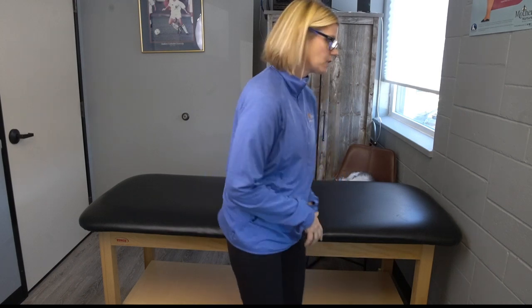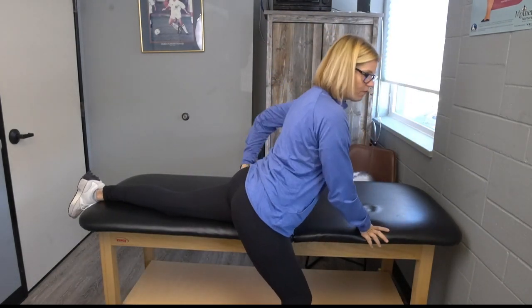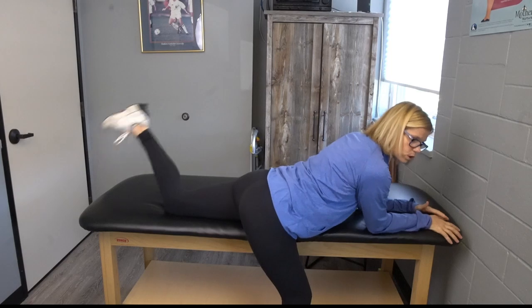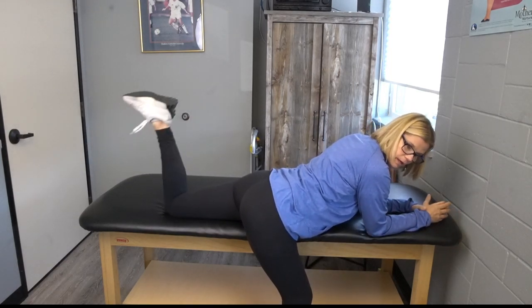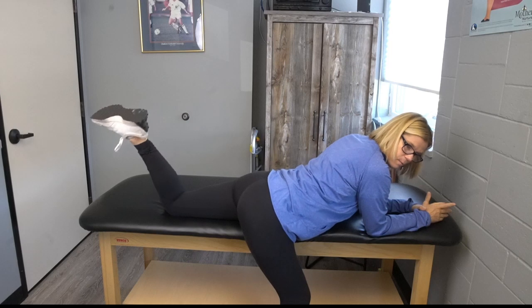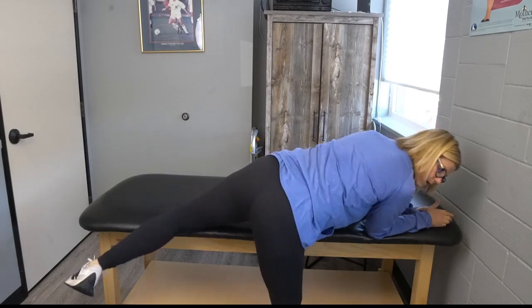Now, if we think there are some issues with the hip, we will start moving people into hip extension. That's when the leg is moving backwards, so we can see how far it moves. We'll look at rotation, because a lot of times they'll be locked up going this direction. They might be able to go this direction, but they'll get locked up going into that internal rotation.